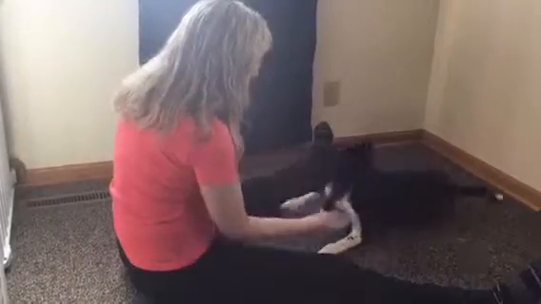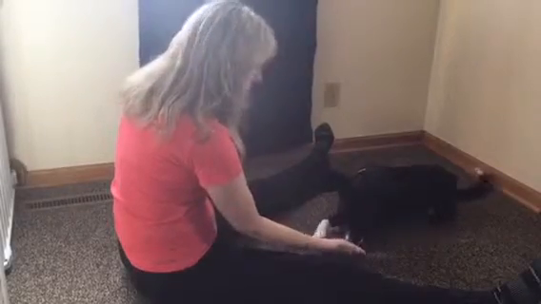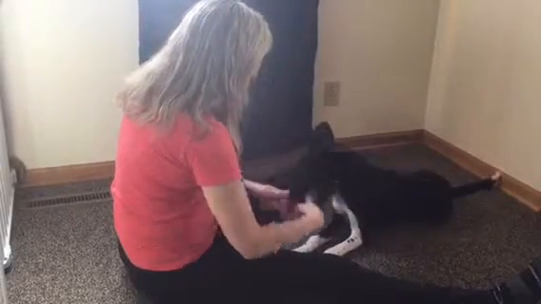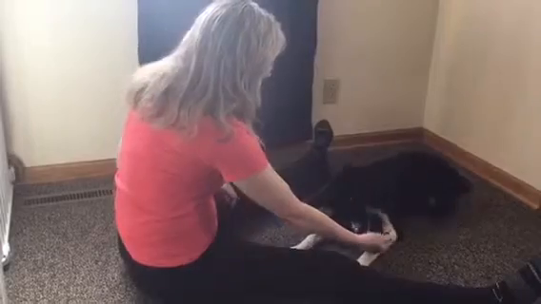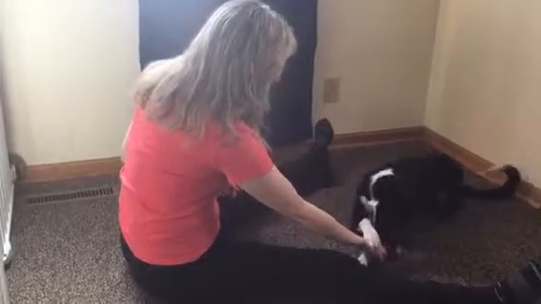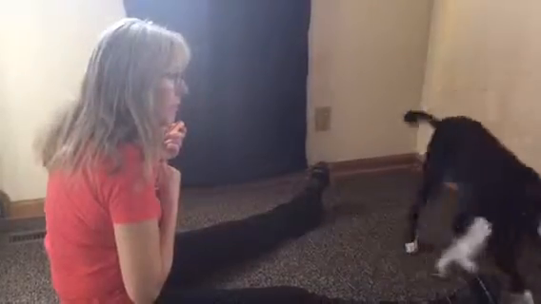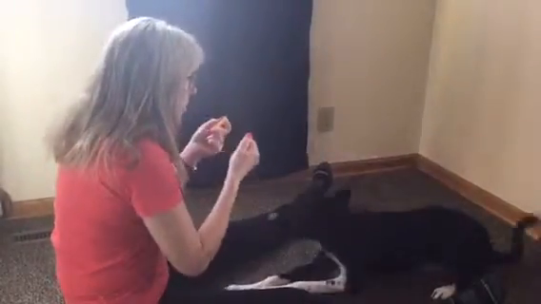I can then use it to cross paws. With value built in my hand, then I can create a simple shake. Sit.